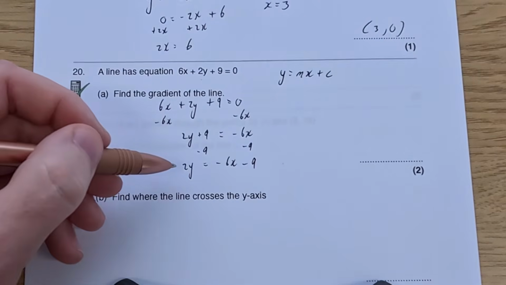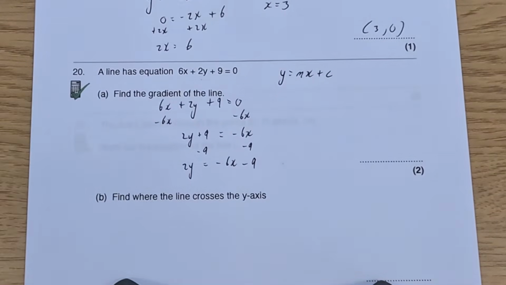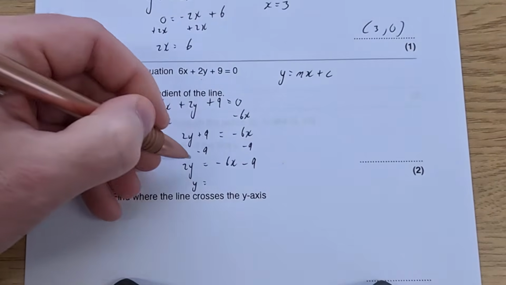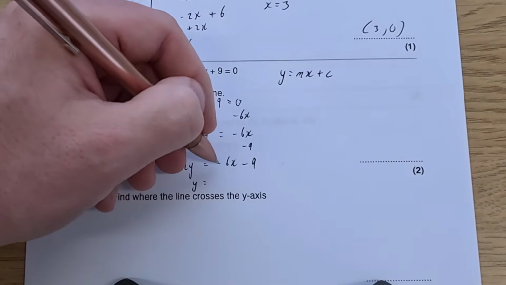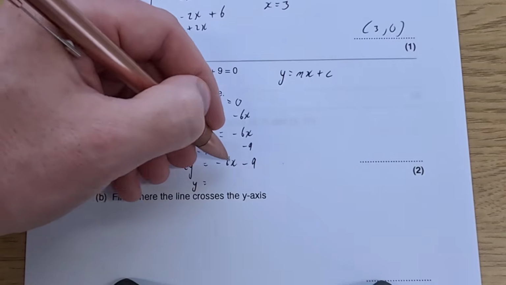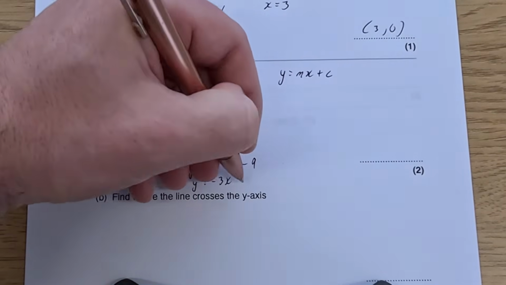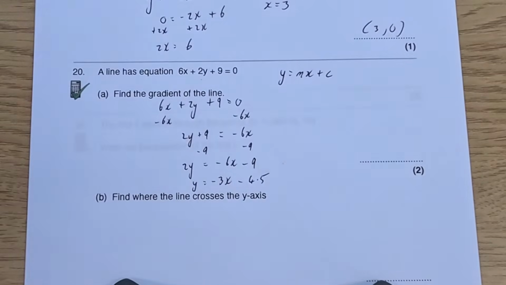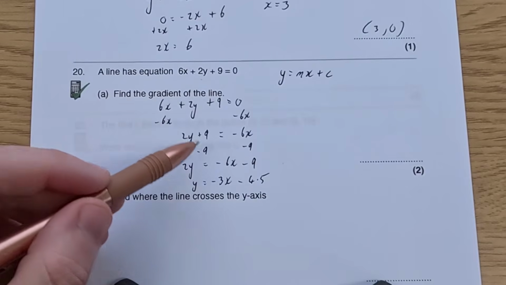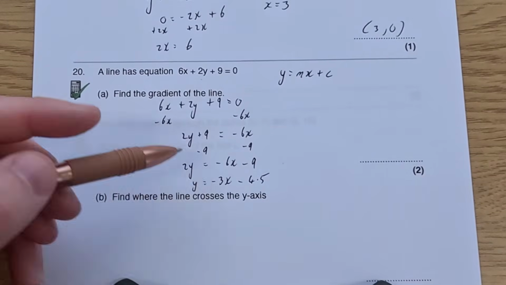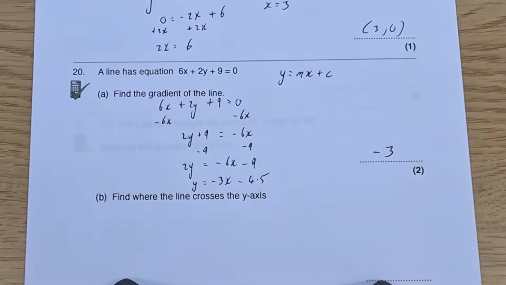And finally, we don't want 2y, we just want y, so let's divide everything by 2. If we divide everything by 2, half of 2y is y, so y is equal to, minus 6x divided by 2 is minus 3x, and minus 9 divided by 2 is minus 4.5. I could have written it as a fraction, 9 over 2, but that's fine. Part A says write down the gradient of the line. Here we've got it in the form y equals mx plus c, so the gradient will be minus 3, and that's it.